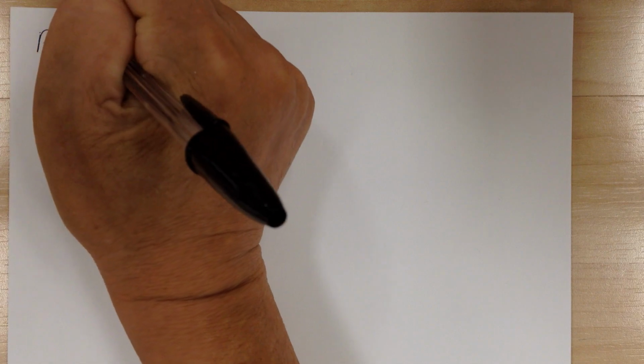Let's go to page 264. This is lesson 6-2. And the objective of this lesson is to simplify expressions involving radicals.